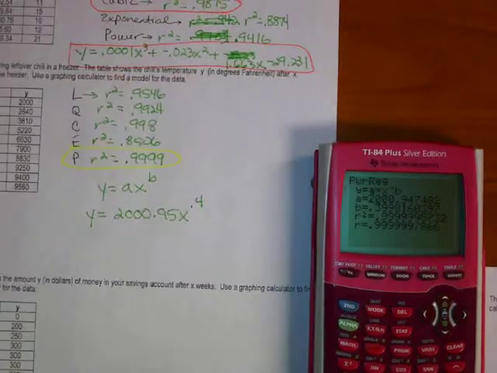To the 0.4. Oh, I was right. I said x to the 1/2. I'm so smart sometimes. 0.4.